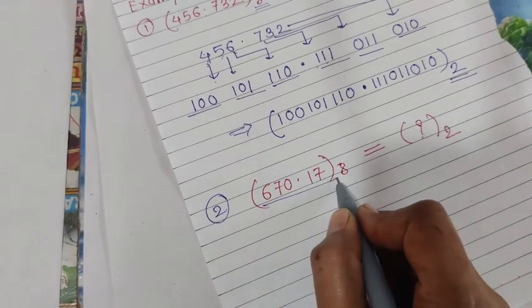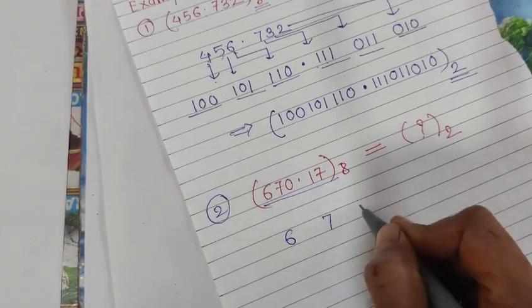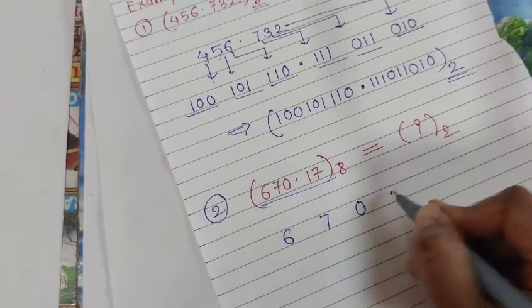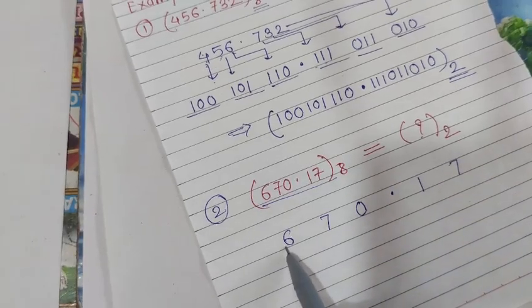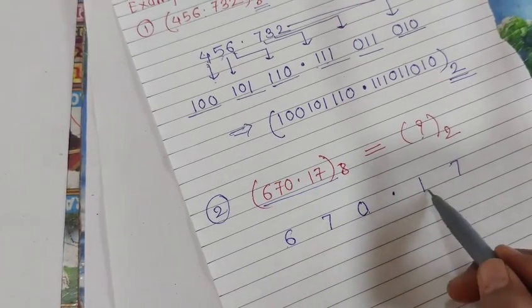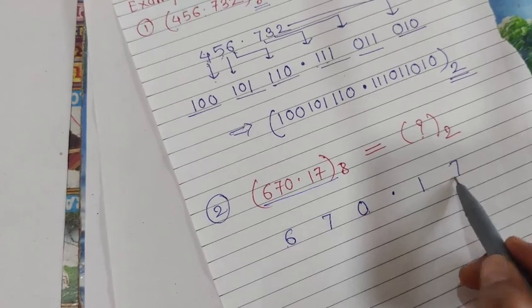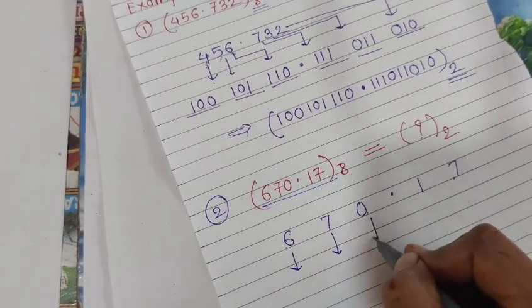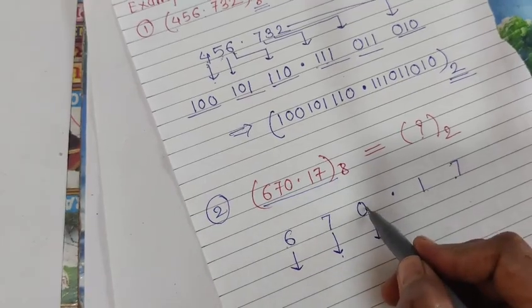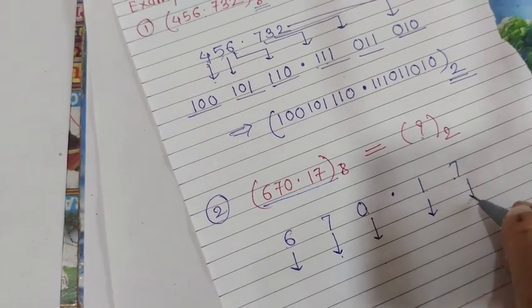Write down the given number as it is, 670.17. Write down each and every digit of the octal number into the equivalent 3-bit binary: the 3-bit binary for the 6, for the 7, for the 0, and the same for 1 and 7.